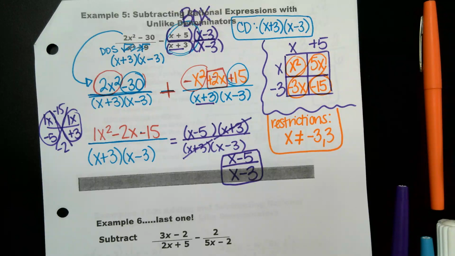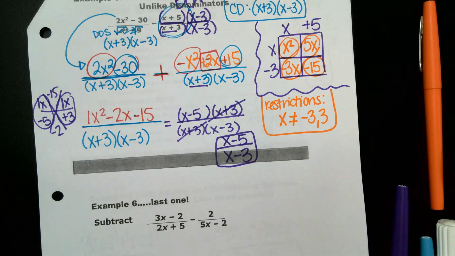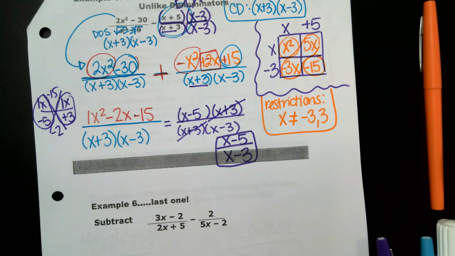It's probably the most work on any one problem you'll do in the whole term. So people do struggle with it. I get it. But nobody said Algebra 2 was going to be easy. Still here, trucking along.